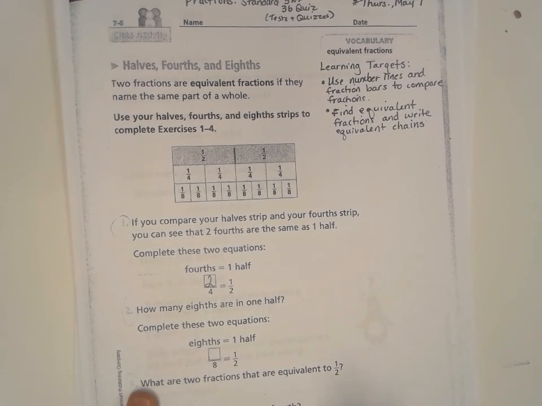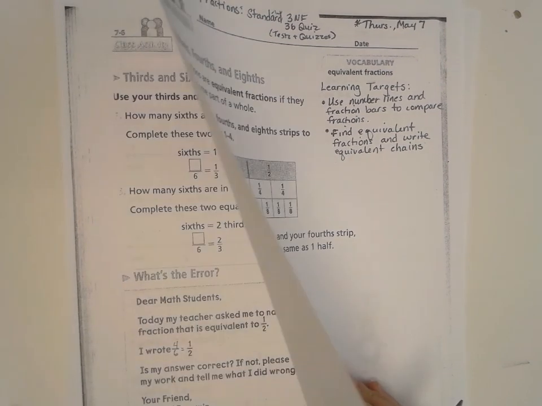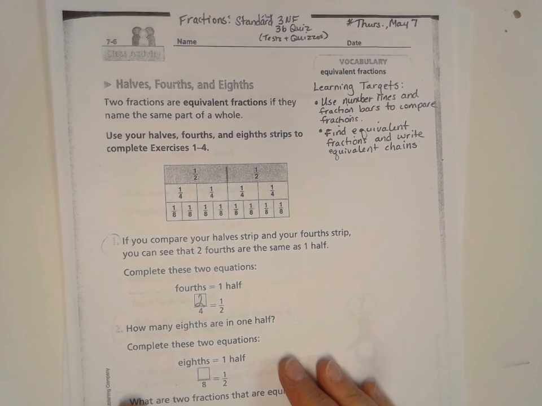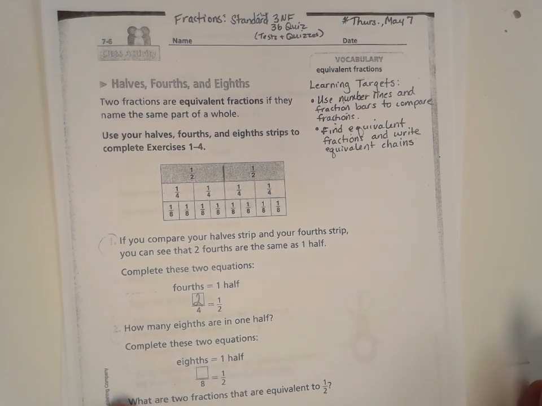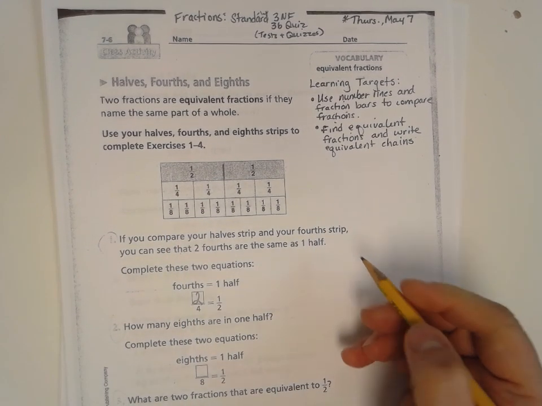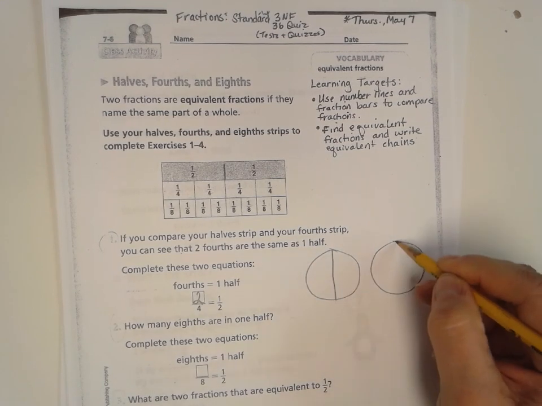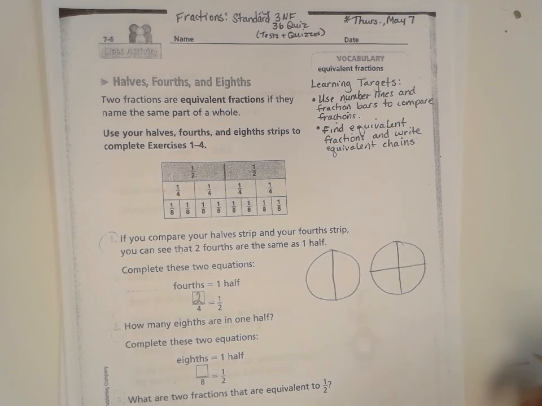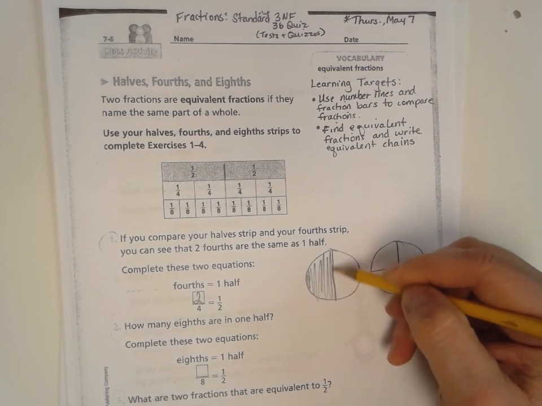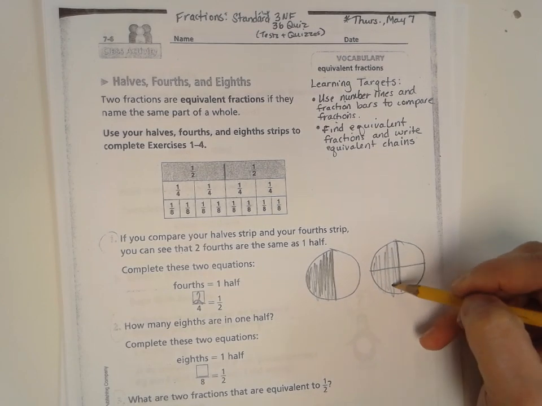Today you might not necessarily need as much scratch paper, but it would be good to write some things down. If you have the ability to do some drawings, because you can make circles too. They don't have to be just this, because if we did two circles, and we did a half, and then a half, and there's our fourths, we can figure out, even with this kind of picture, that a half equals the same thing as 2/4.